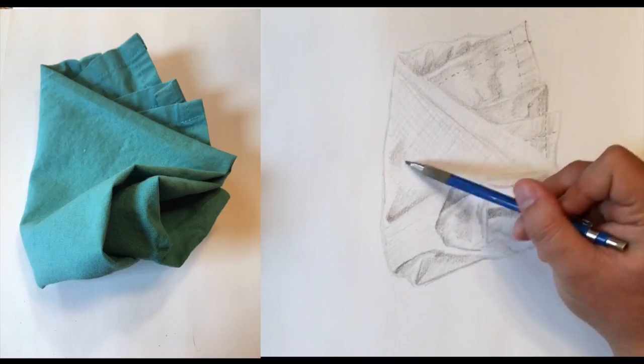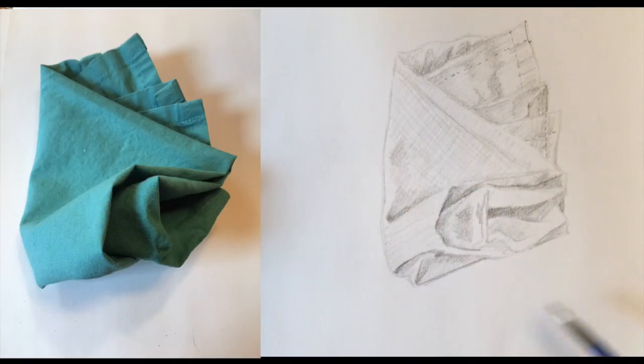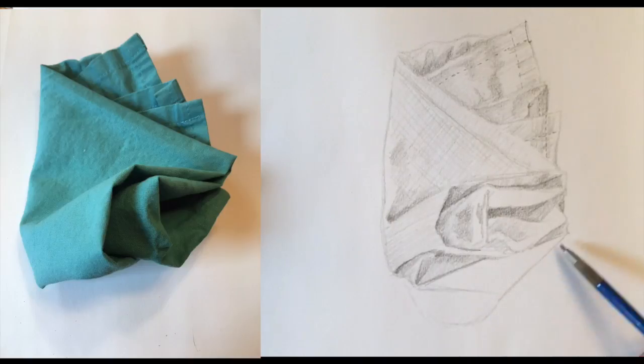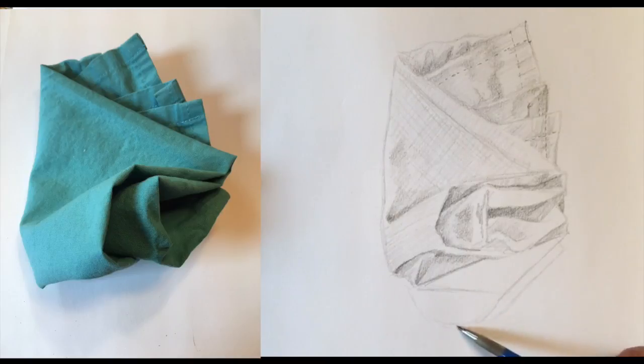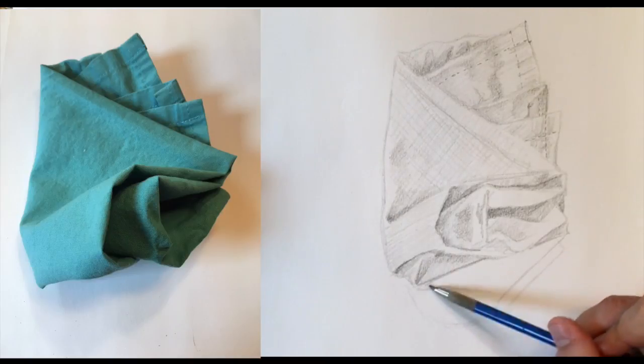And now we're looking at the shadows underneath the napkin here, and very lightly going to just draw the shapes that I see from the shadows too. That's pretty much what I'm seeing.